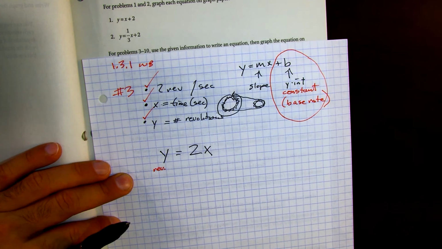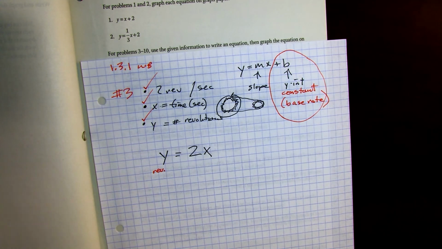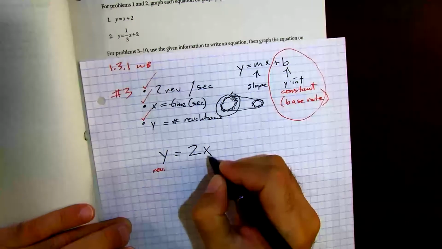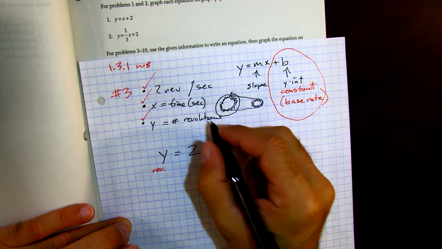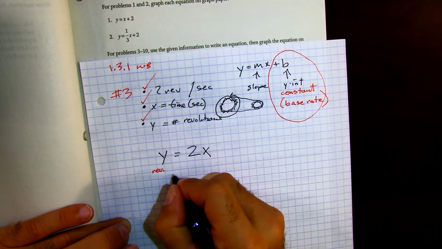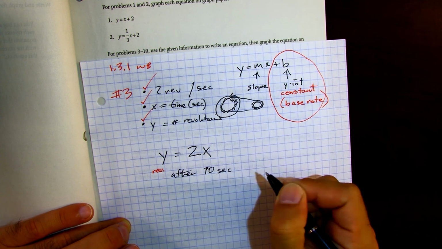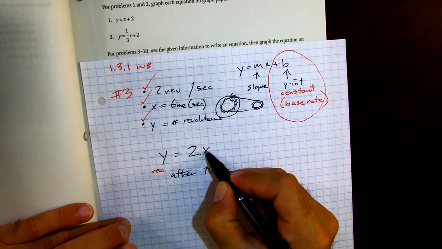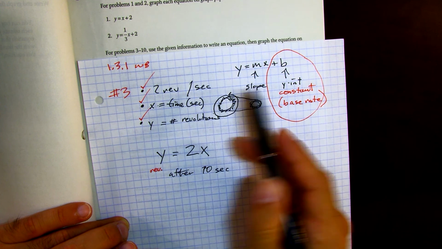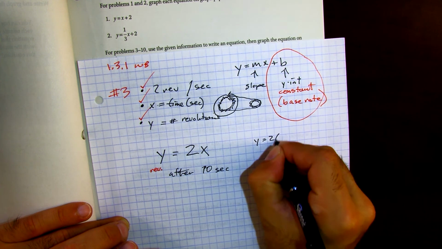Now, once you have the equation, get an idea on whether this is right. Good, Jessica has it. When I look at this, how about after 10 seconds? So what happens after 10 seconds? Since X is time in seconds, we would just plug in 2 times 10.